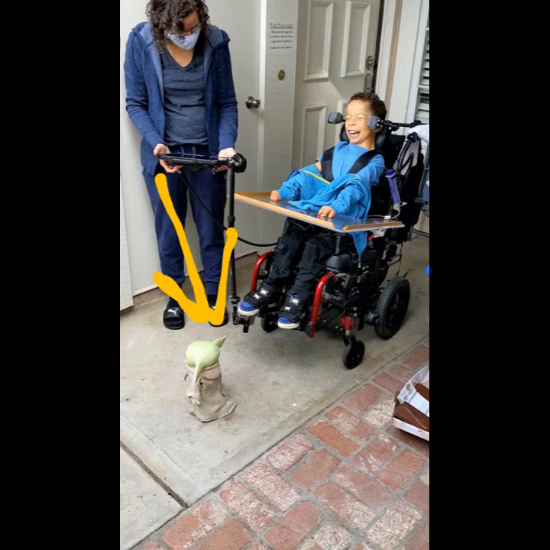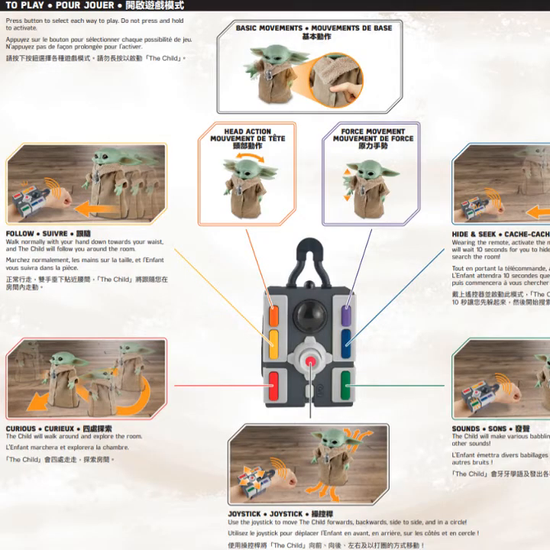What kid wouldn't be excited to play with a remote controlled Baby Yoda? So a big thank you goes out to Mattel for creating this awesome toy that comes with an infrared remote control. Now Tyler has a way to play with a toy that any other kid his age gets to play with. Wait until you see the look on his face.